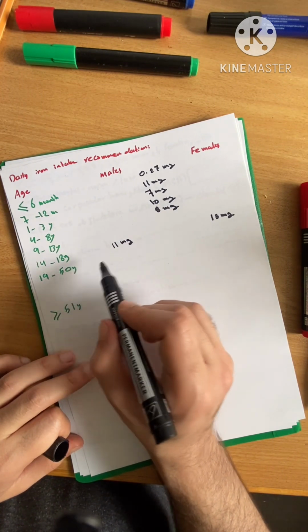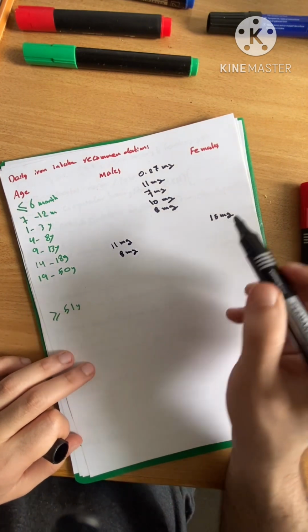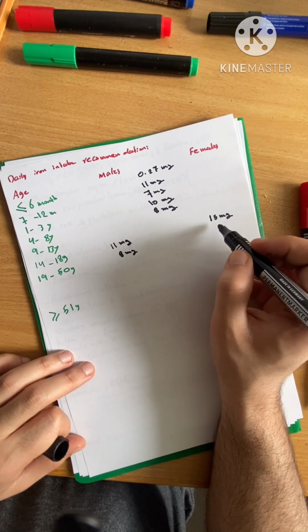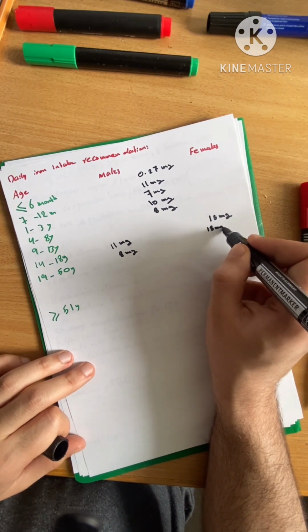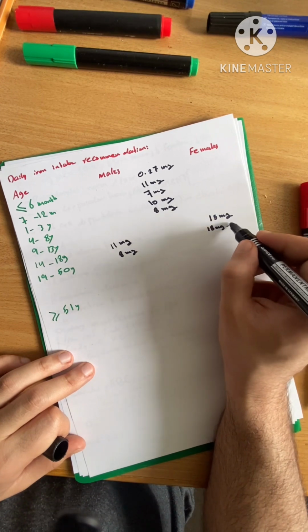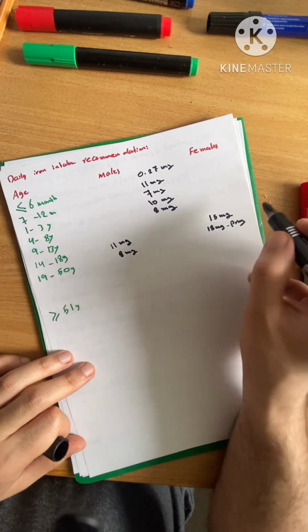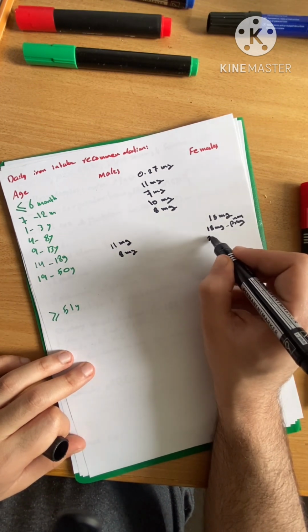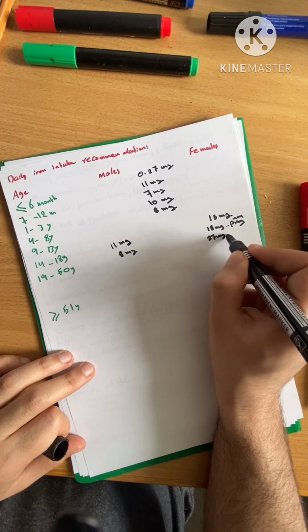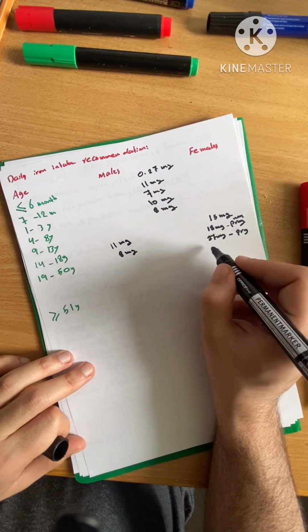In age 19 to 50, for males, we are giving 8 milligrams. For women, 18 milligrams. In case of pregnancy, sorry, we are giving 27 milligrams, unlike non-pregnancy. In case of breastfeeding, 9 milligrams.